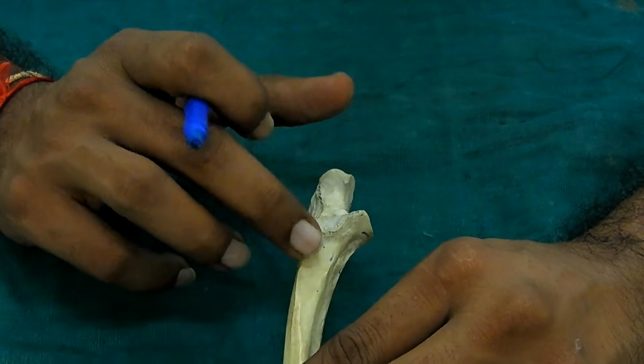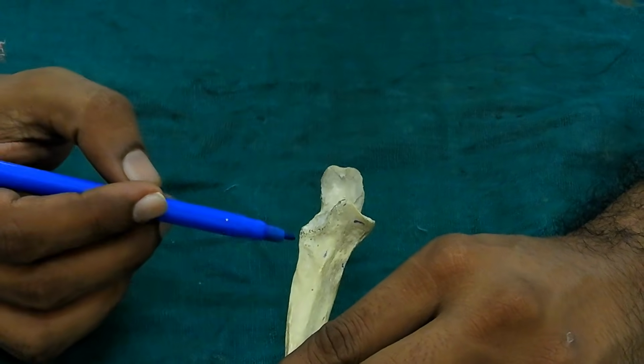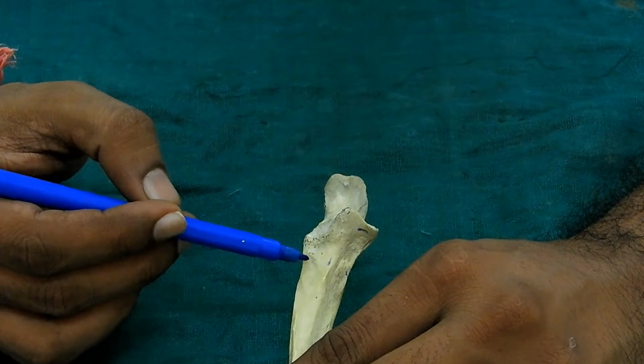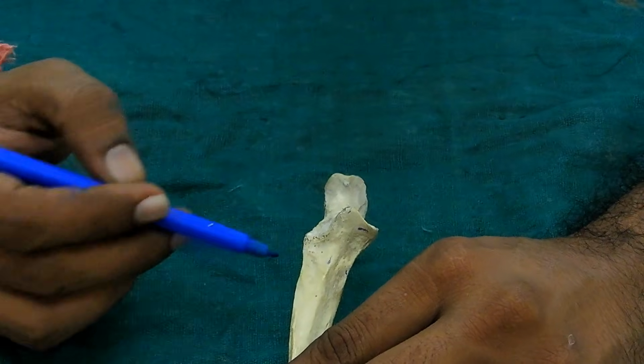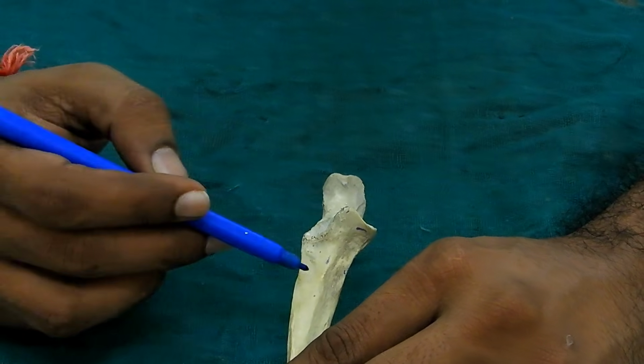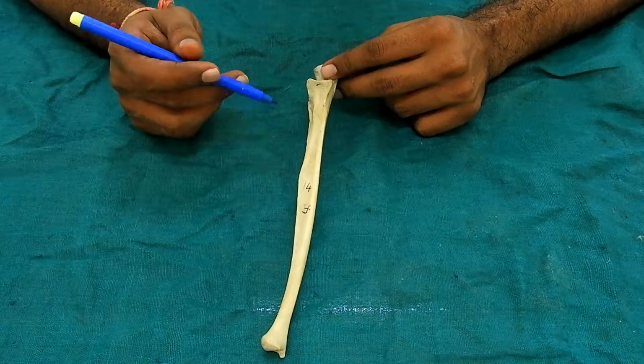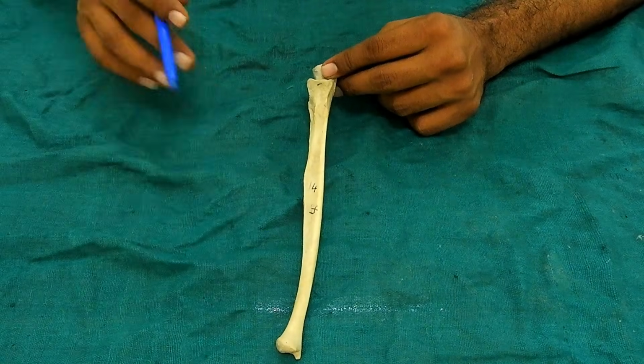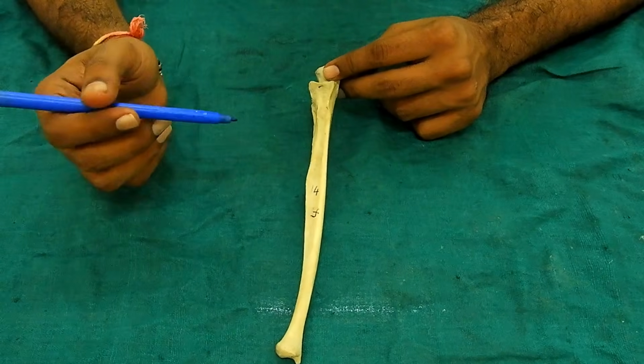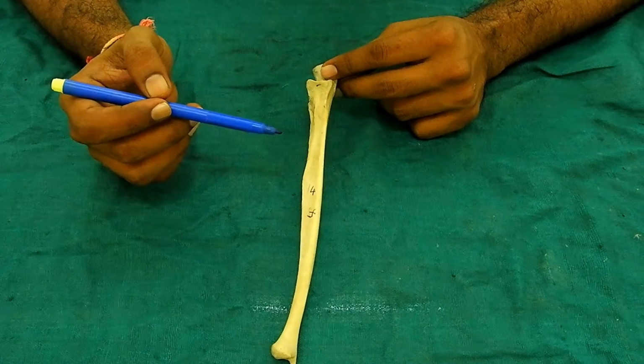This crest is known as a supinator crest. Now the part of the supinator fossa and the supinator crest will provide origin of a supinator muscle. Now we see the second part of a ulna, that is the shaft. The shaft is triangular in shape. It is said to have 3 borders and 3 surfaces.